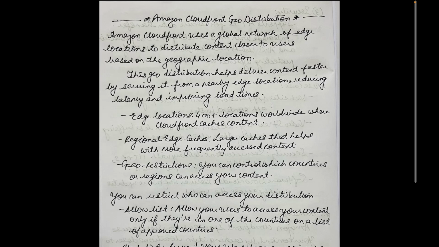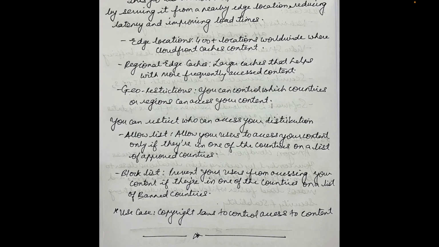In the security section, I'll show you where you can find it. You have two sorts of lists: the allow list and the block list. The allow list will allow users to access the content only if they are in one of the countries listed in the approved list. The same goes for the block list, which prevents users from accessing your content if they are in one of the listed countries, meaning the banned countries. What's the use case? Copyright laws and government laws to control the content.